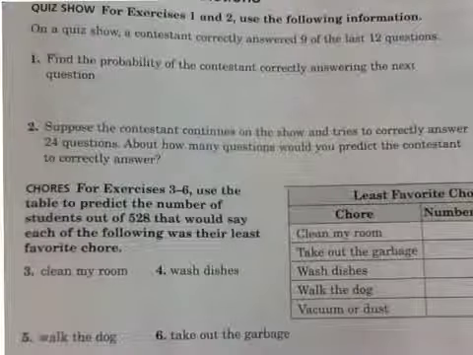These are additional problems for 7-6, making predictions. So you can use a sample to predict what an entire population is going to do by setting up a proportion to compare the two. What I will do is I'll read the problems, then you can pause it and work them out, or you can just watch me work them out and follow along.